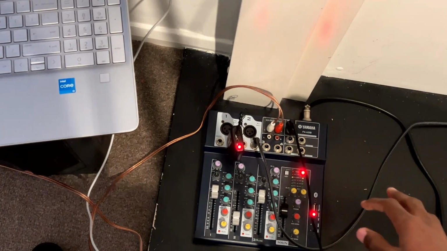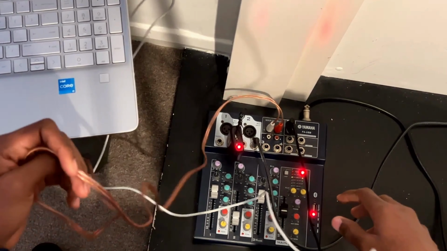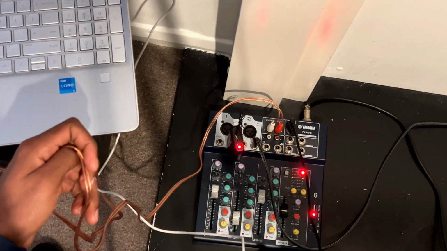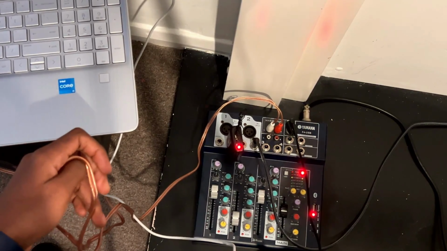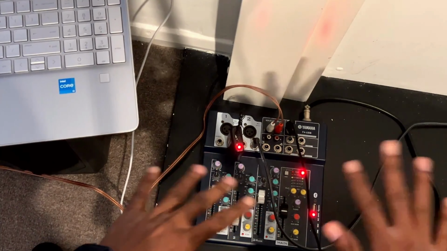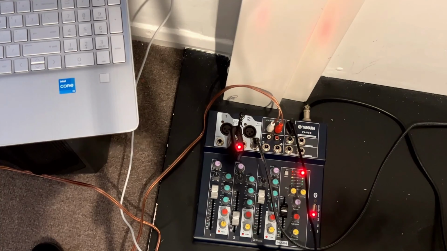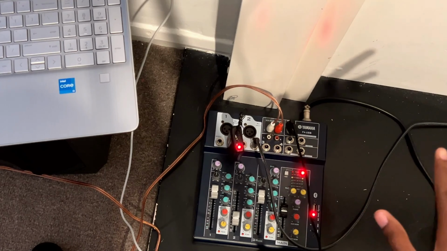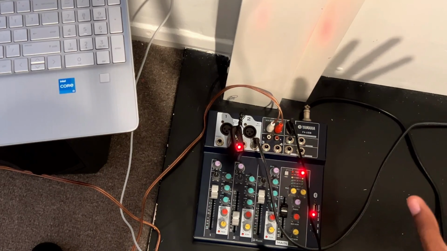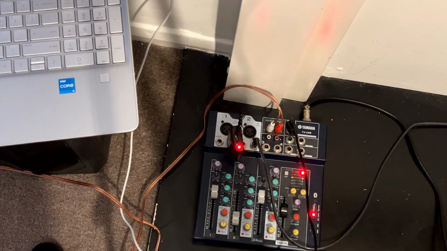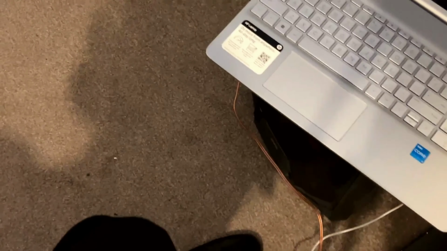So I got this cable, which transfers the sound from the mixer to the laptop. So that's basically almost all my videos. You don't need a high-end budget or so many gadgets. You just get the cable to get the sound from your mixer.